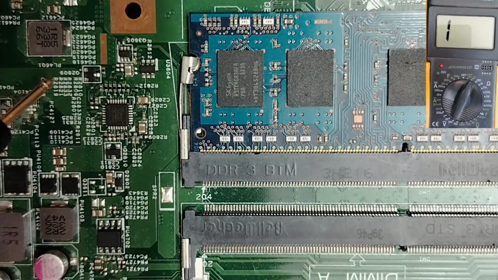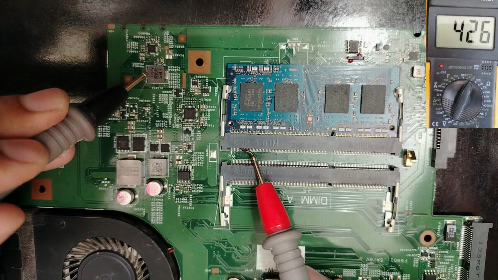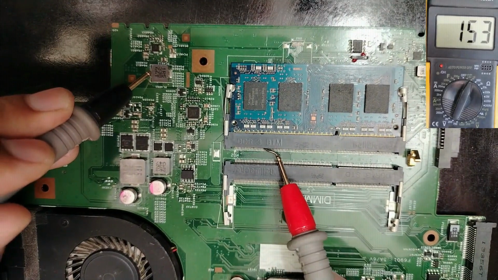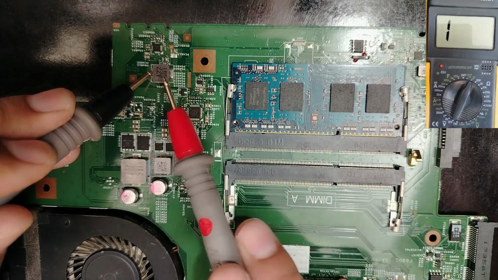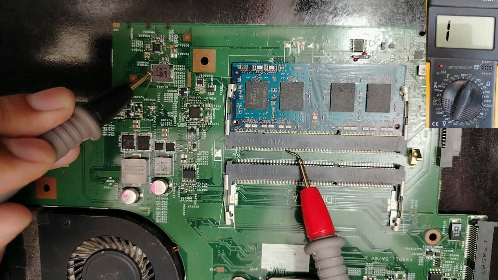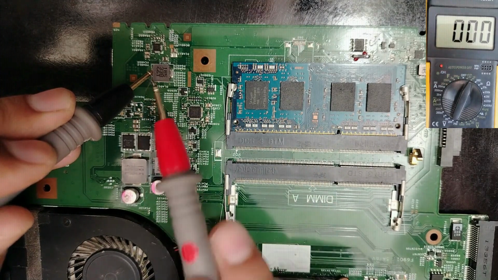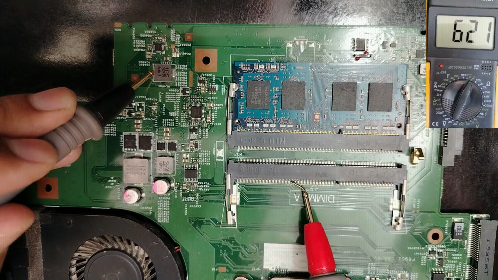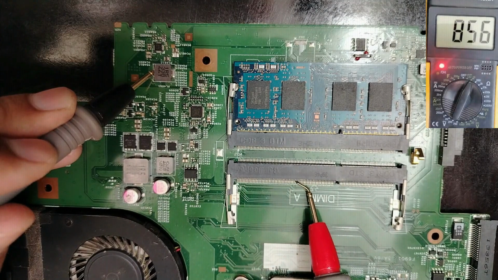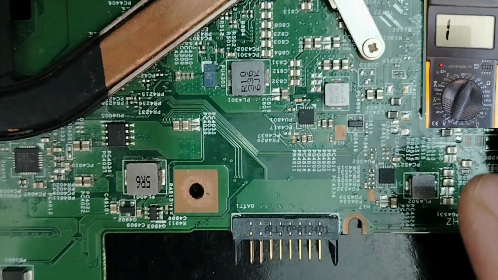Let me zoom out a little bit. So I should find a beep here, guys. 100% I should find a beep. Here it is. Do you see? Direct connection from the inductor to this pin over here. So this inductor feeds the RAM. The same also for this RAM over here, as you can see, guys, or RAMs. So guys, you can do it everywhere.